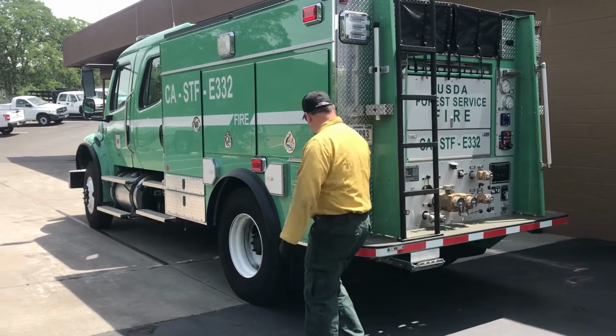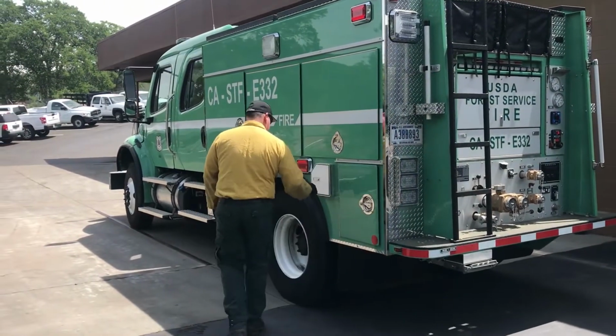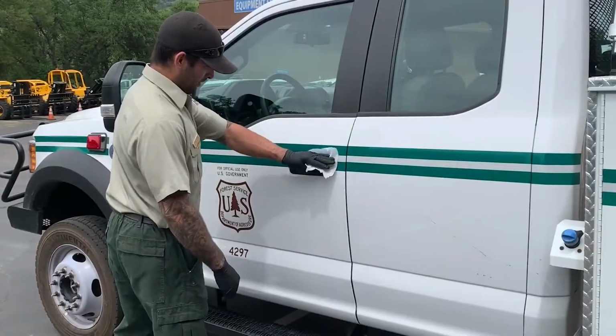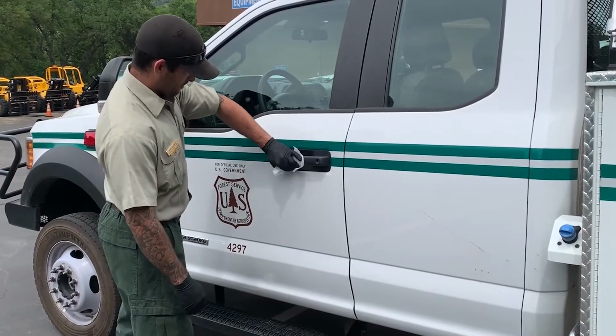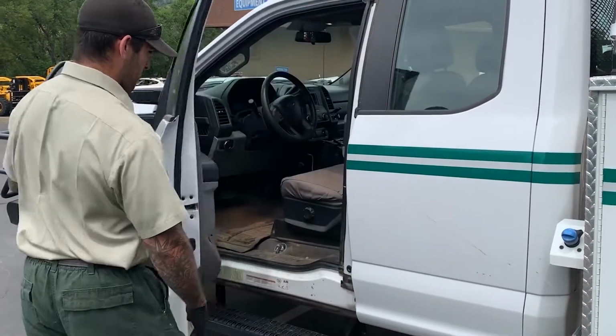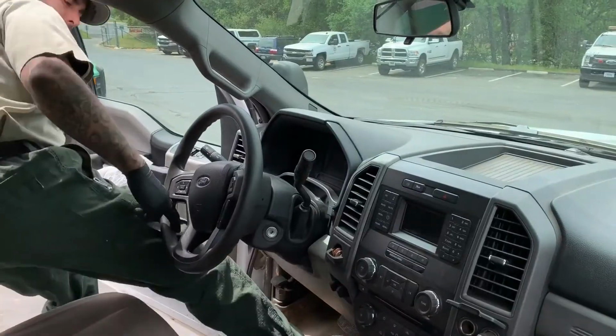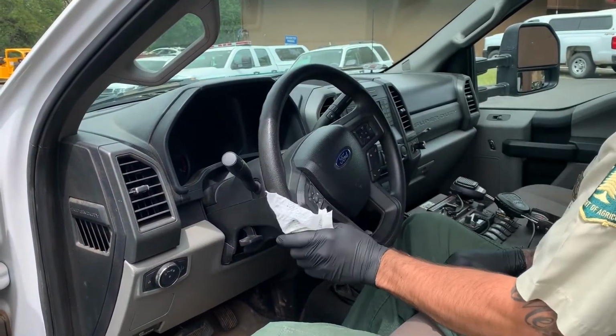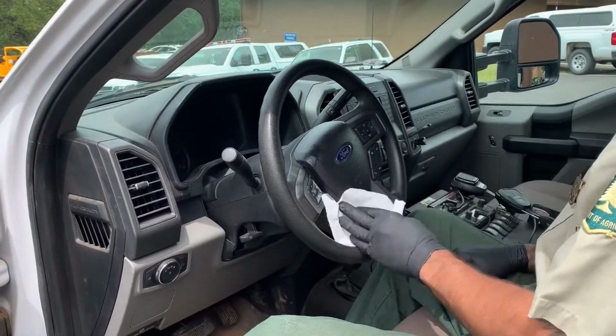As we go through our day-to-day vehicle readiness checks, it is important to maintain a clean and disinfected vehicle. Part of your readiness check includes personally inspecting and cleaning your vehicle before use and adhering to the proper cleaning procedures at the end of your work shift. In this video, we will focus on the cleaning and disinfecting of vehicles.